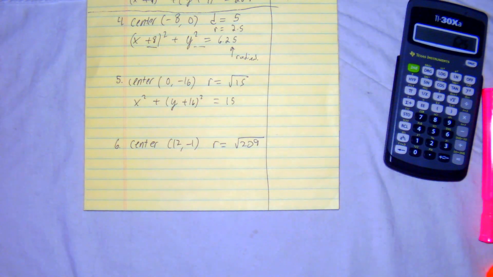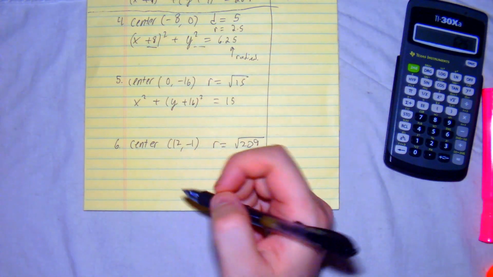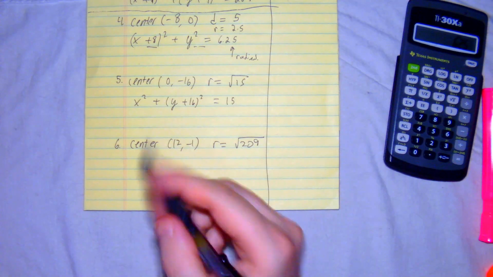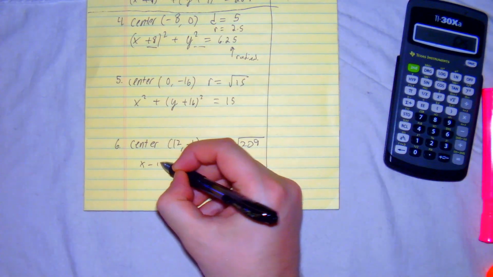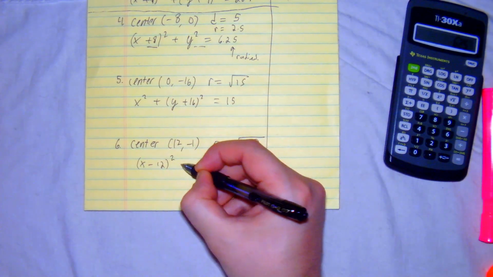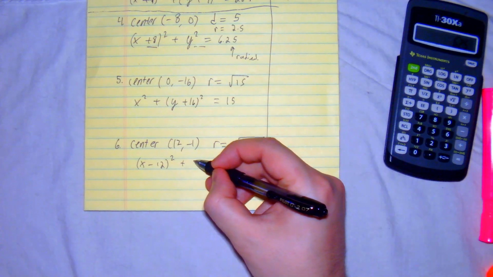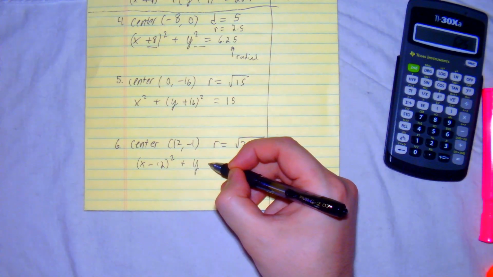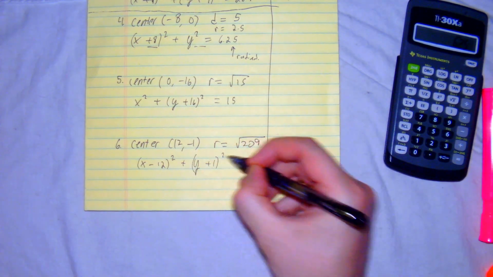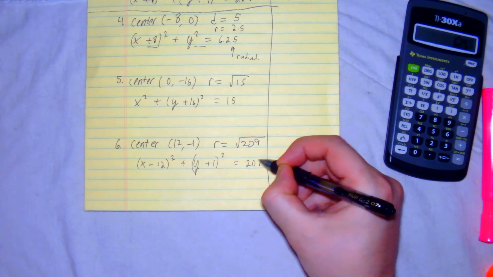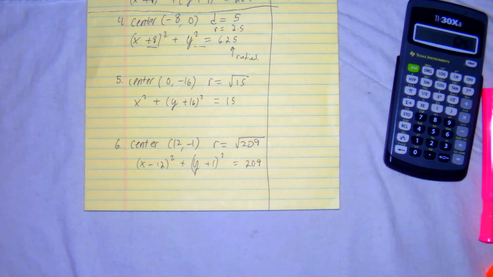Alright, last one, number 6. We have (x - 12)^2 + (y + 1)^2 = 209. Alright, and that's just a quick explanation of how to use the information given to write it in the standard circle equation.